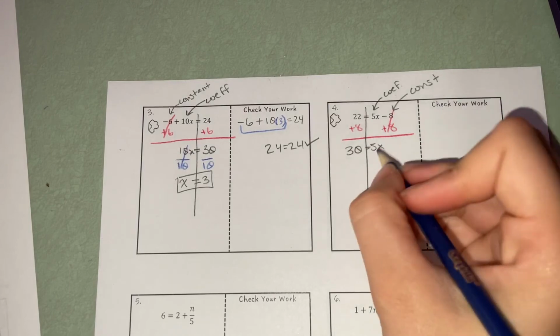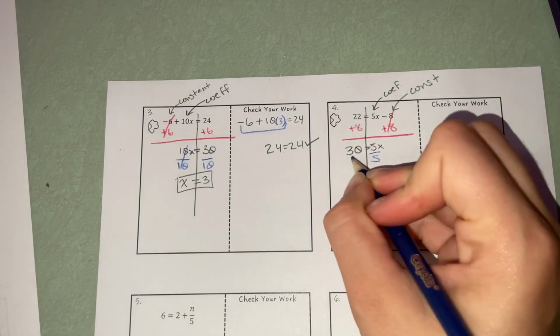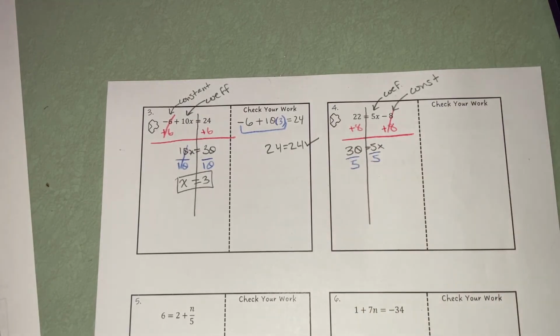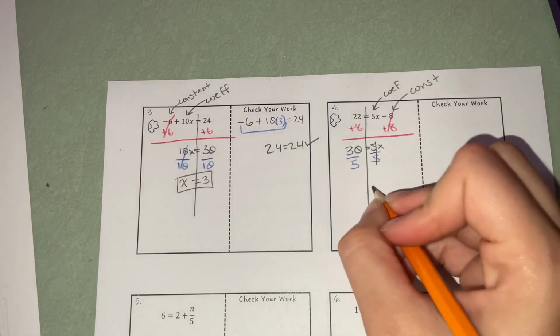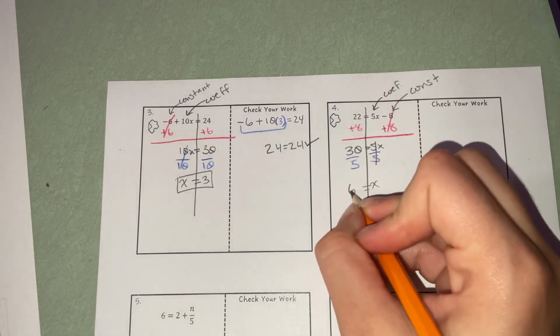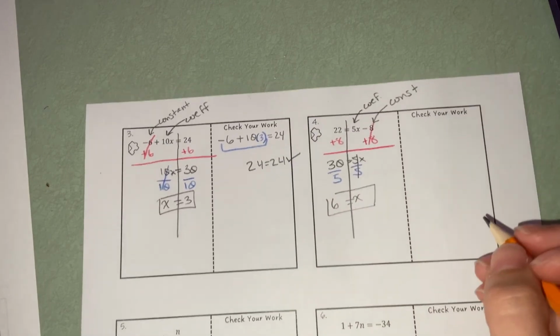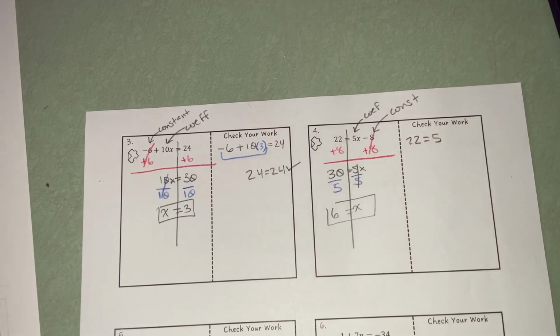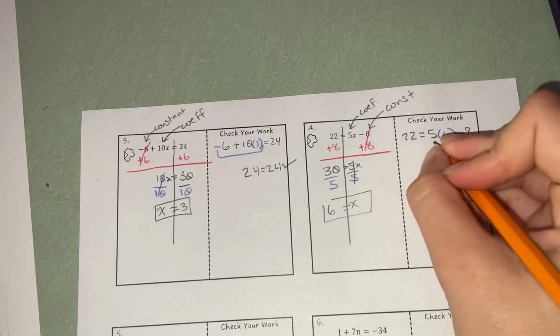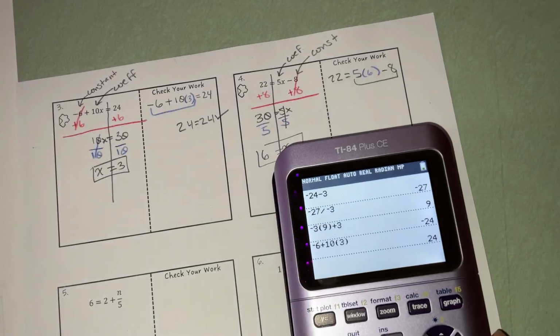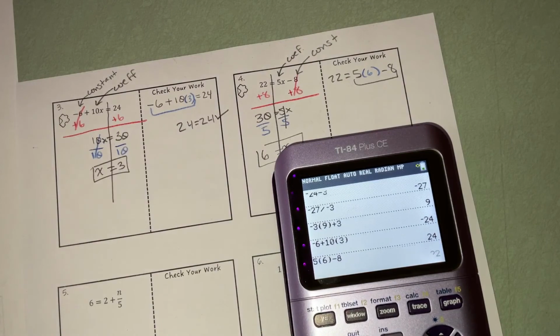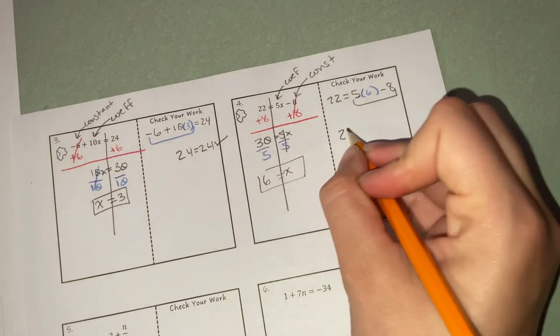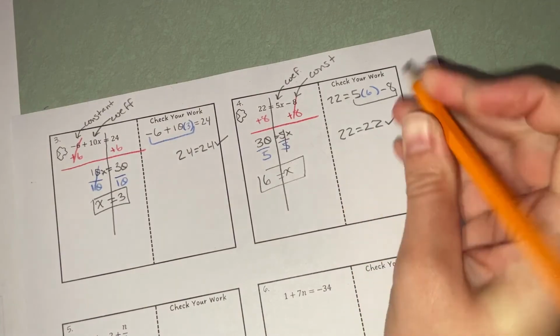This 5x means I'm multiplying, so to do the opposite, I'll divide that 5, and what you do on one side, you do on the other. These cancel. I'm left with x equals 6, because 30 divided by 5 is 6. Then we're going to check our work. So we got 22 equals 5 times the 6 we just found minus 8. Type this into your calculator exactly how you see it. So we have 5 parentheses 6 minus 8, and we get 22. 22 equals 22 is golden.